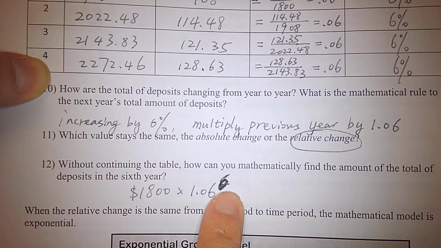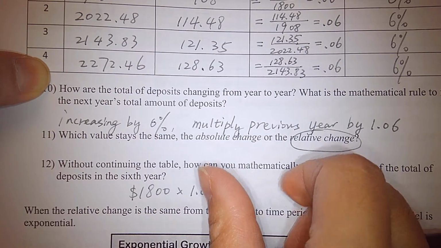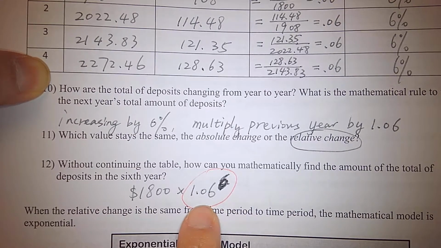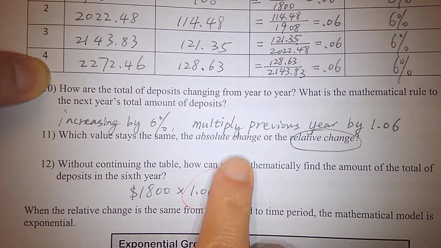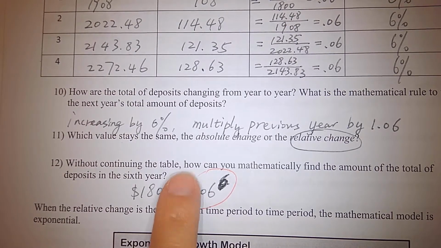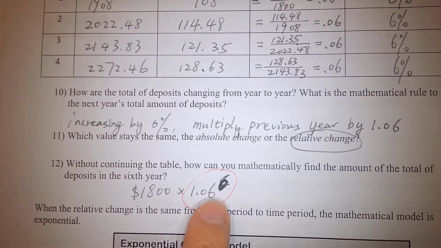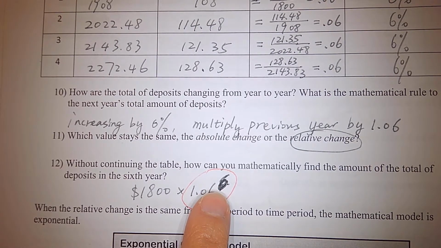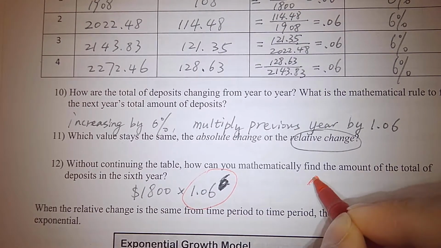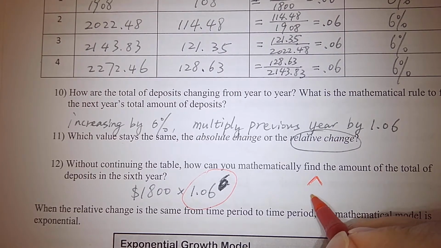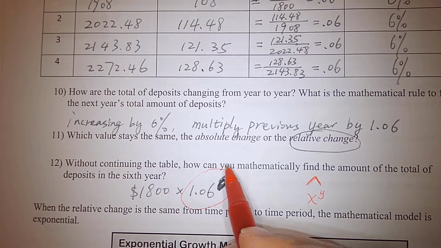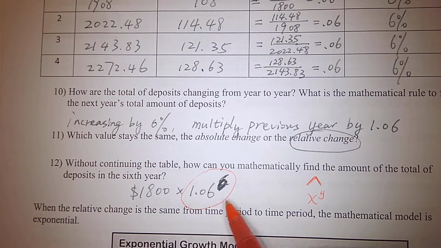Guys, let me ask you, what is the order of operations if we encounter both multiplication and exponent? Which one should we do first? Exponent. That means when we do the calculation, we have to use a calculator to do 1.06 to the 6th power and then multiply the result by 1,800. Do you know how to do the exponent on your calculator? Different calculators may have different buttons. Some buttons look like a hat, which gives us the exponent. Some calculators have a button with x to the y power or y to the x power. You have to know how to do large exponents, powers.